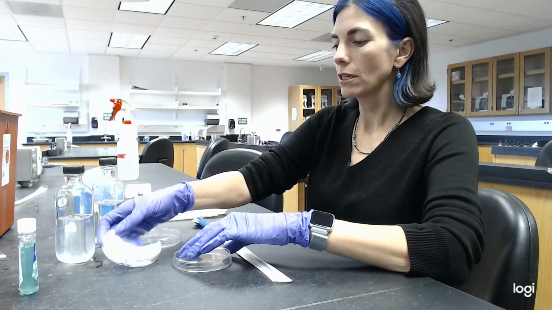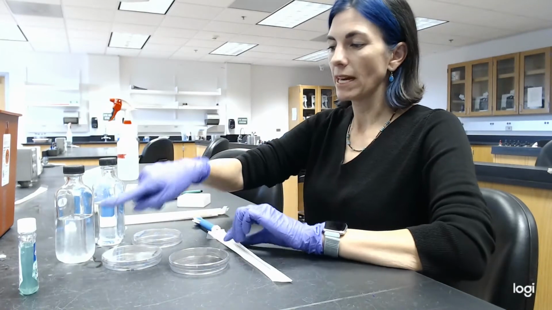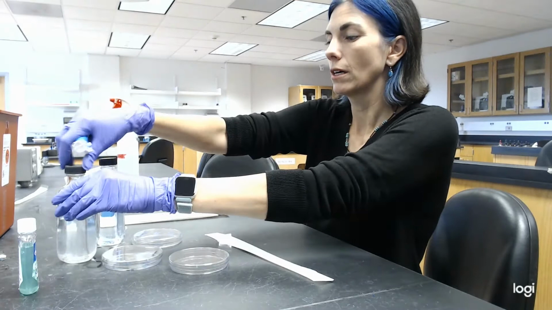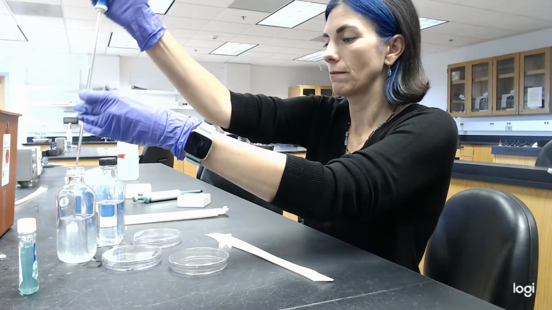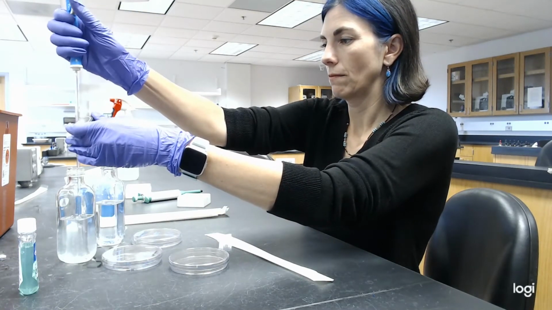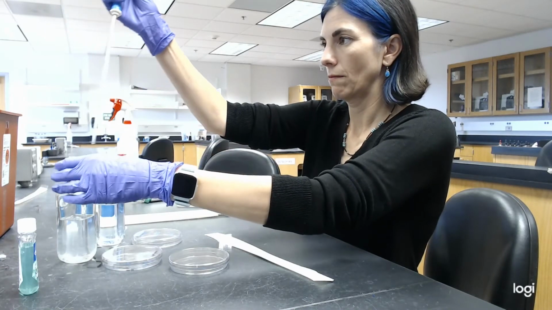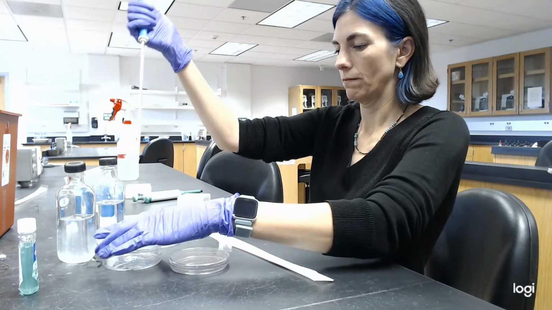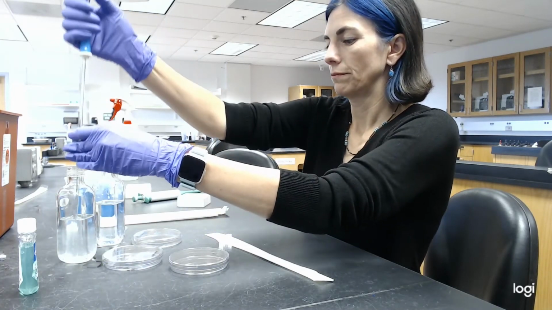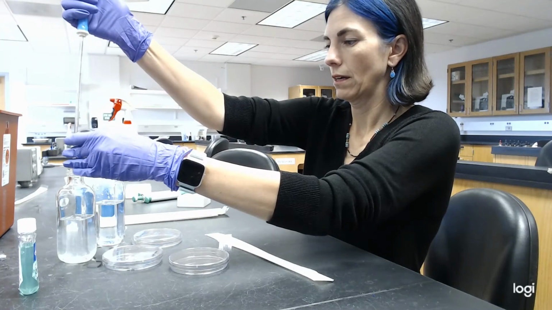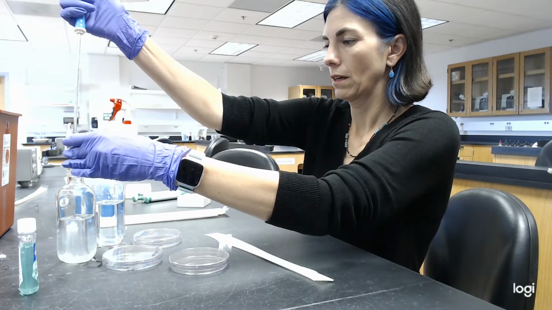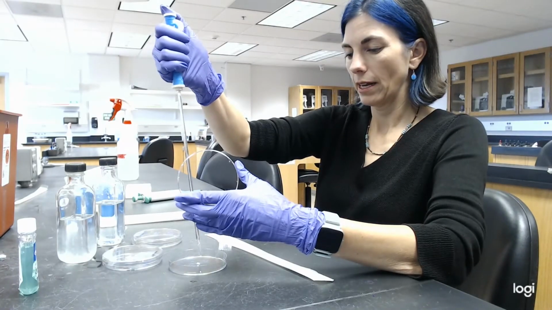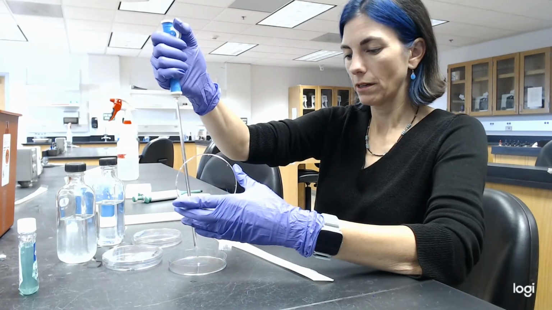So with my first pipette, I'm going to take 1 ml from bottle A and place it on the 10 to the minus 2 plate. I'm going to take 0.1 ml, and no, that did not work.